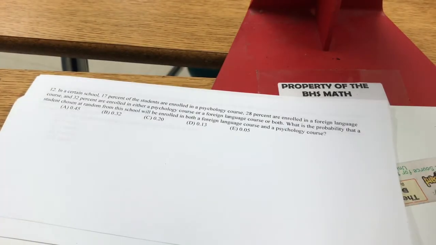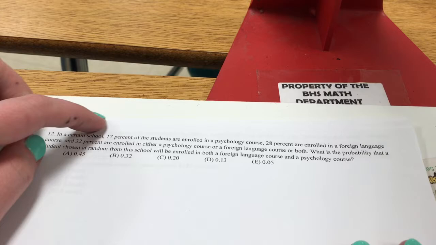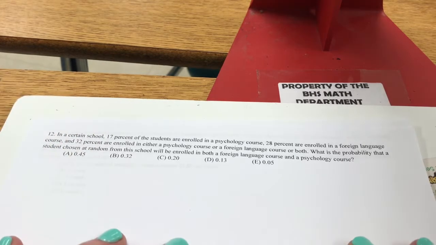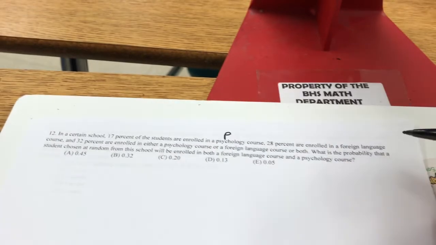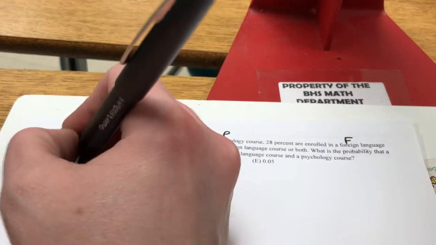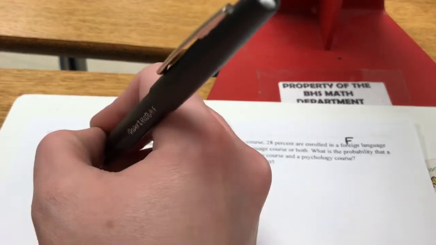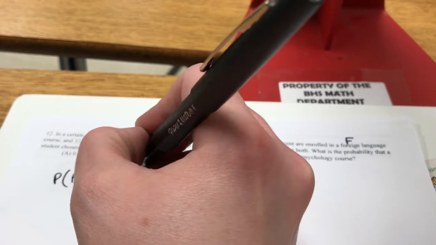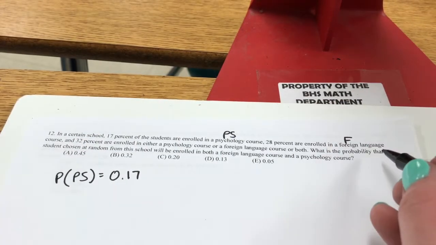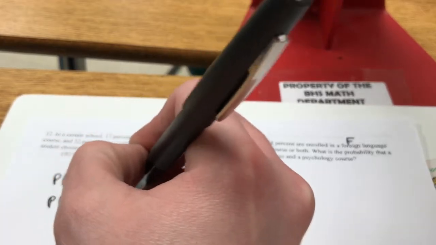Okay, and we got 12. So it's giving us a bunch of numbers. I'm going to try to write this down as I go. So I'm going to call P for psychology class, F for foreign language. Or I guess I'll do PS for psychology. So the probability of someone being in a psychology class, they said was 17%. 28% are enrolled in a foreign language, so that's 28.